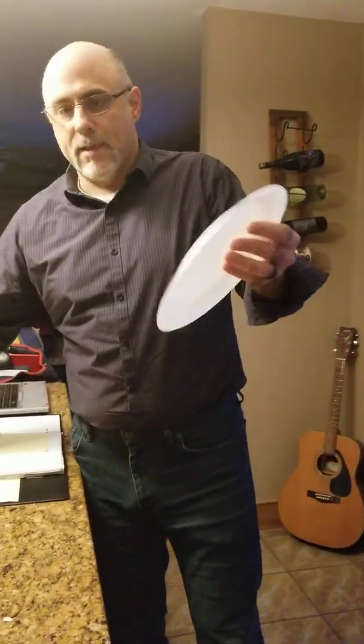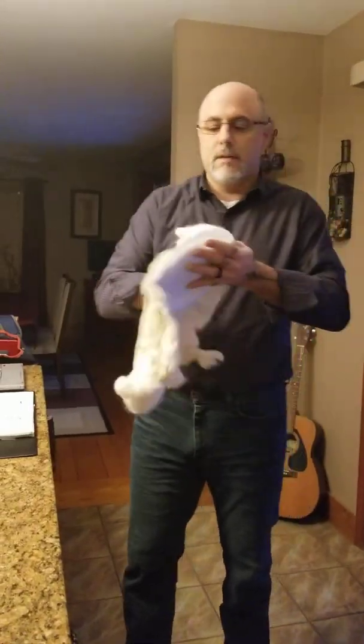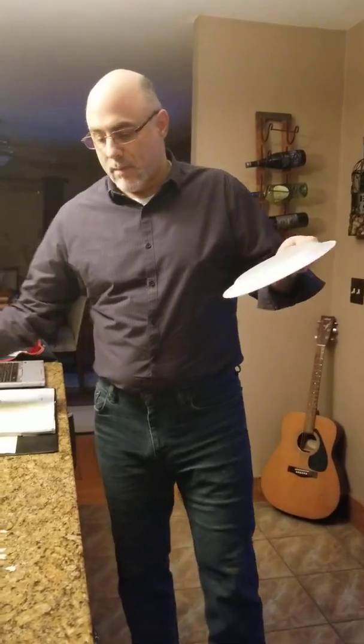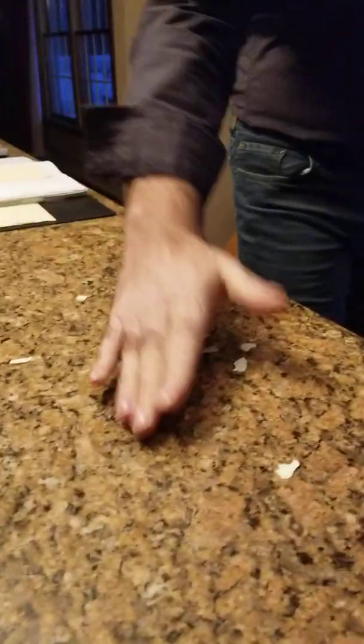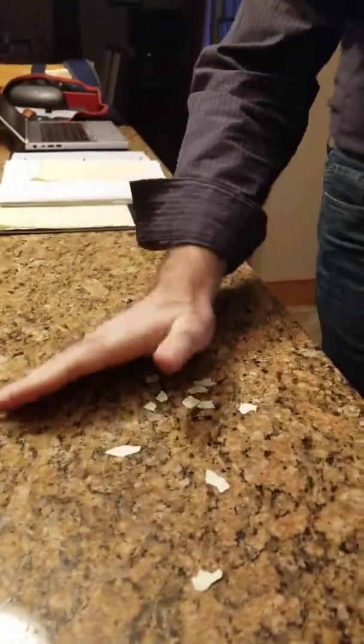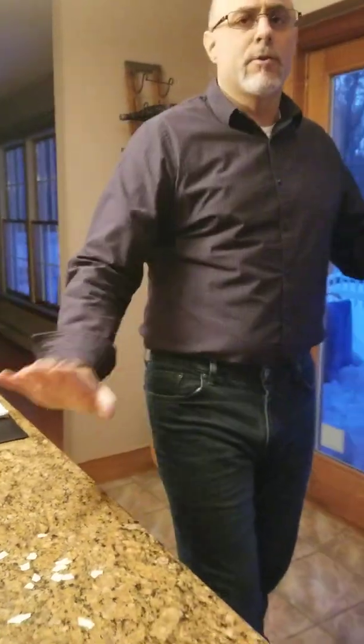Well, there's a reason behind that. So we're going to demonstrate that with the bunny fur again. I tried to show this last time, but these are little ordinary pieces of paper. Okay, they are not charged. They're not sticking to my hand, right? So they're not electrostatically charged. They are neutral. They have equal amounts of negative charge and positive charge.